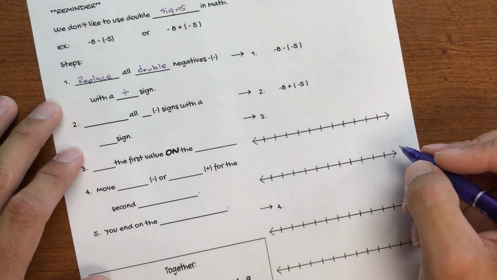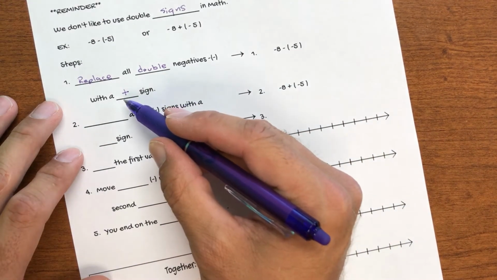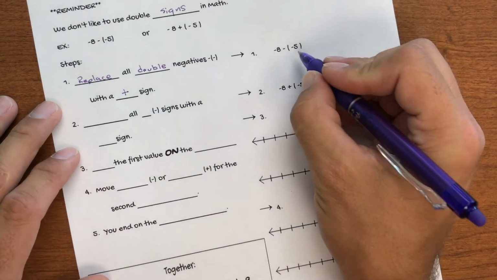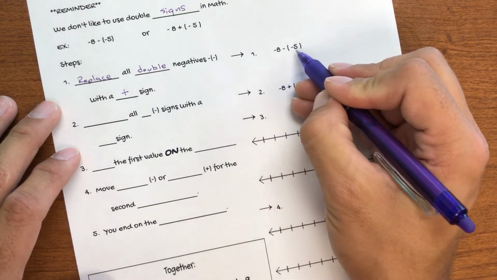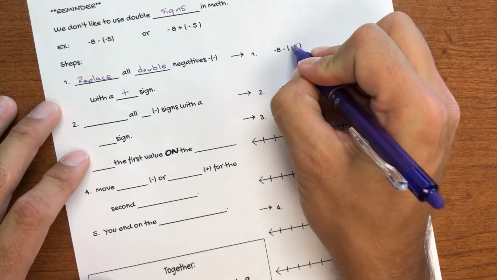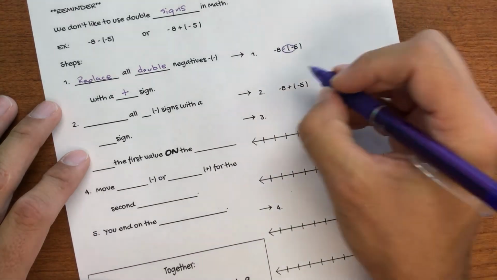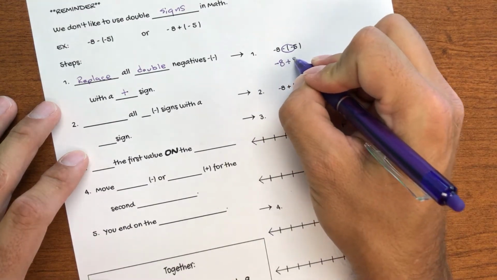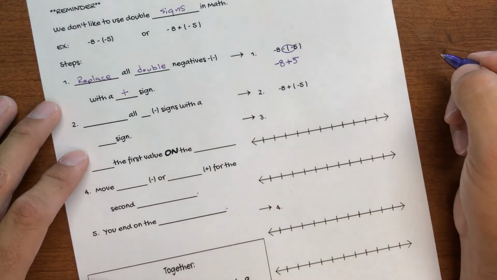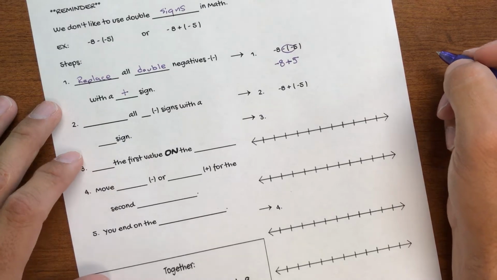And that's because subtracting a negative is the same thing as adding. So if we take that example, and we've got it right down here, we've got -8 minus -5. I want to get rid of those double signs right there. So I'm going to rewrite it as -8 plus 5. I can just change those two negatives to a plus sign.